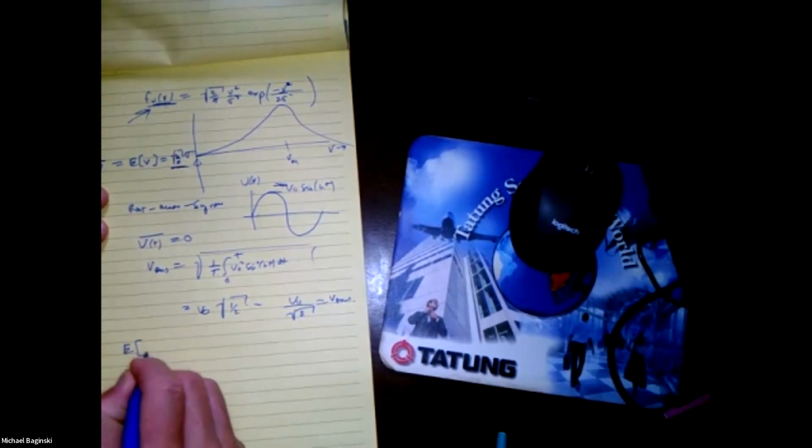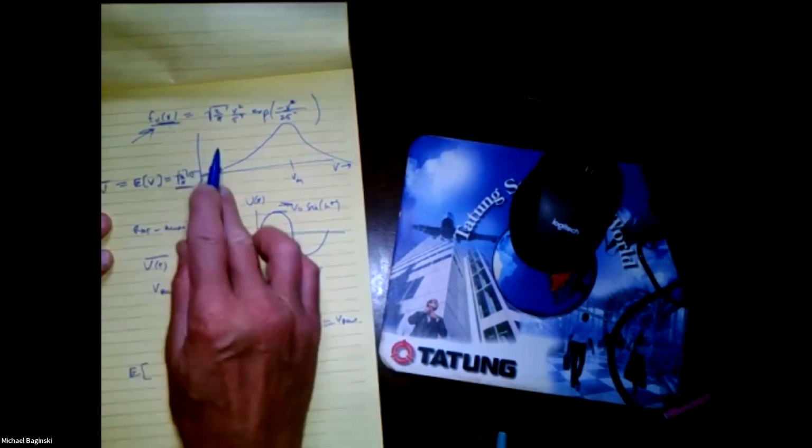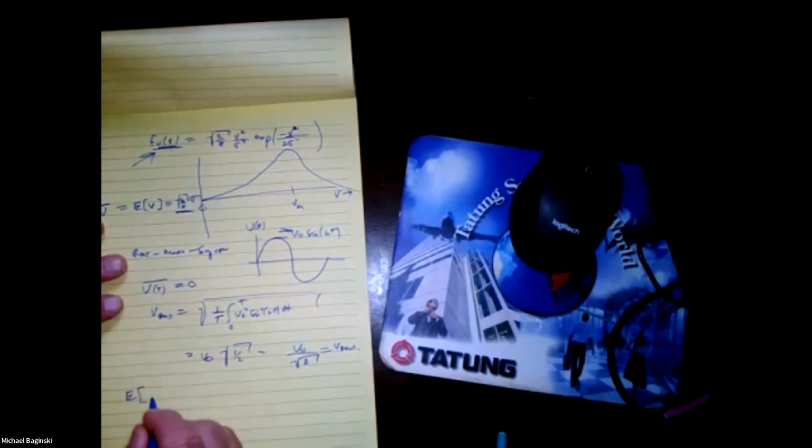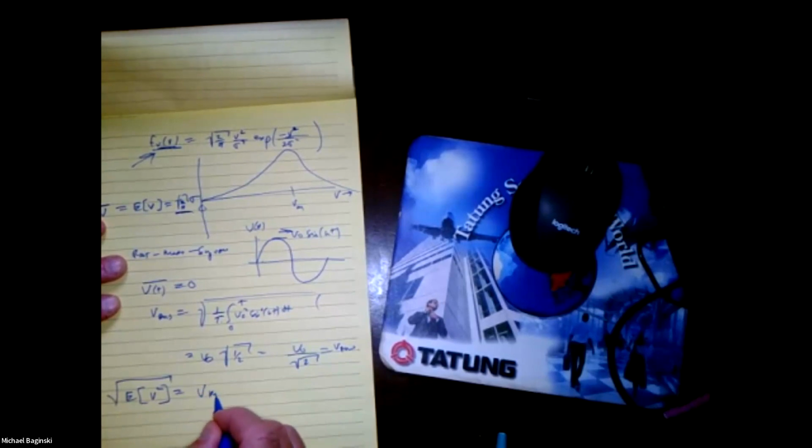It's the root mean squared value. The expected value of the velocity from this distribution, squared, right? You got to take that and you got to take the square root of it to get VRMS. When they say root mean squared, you square the operation first, then you take the mean of that squared value, and then you take the square root. That's what RMS means. All right.